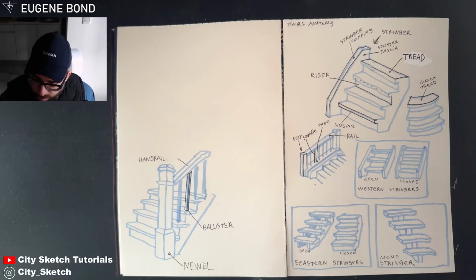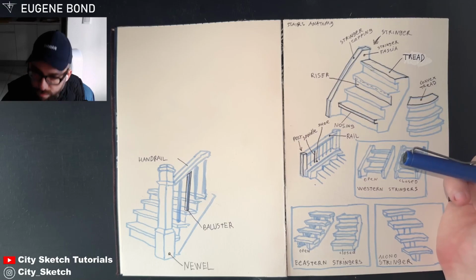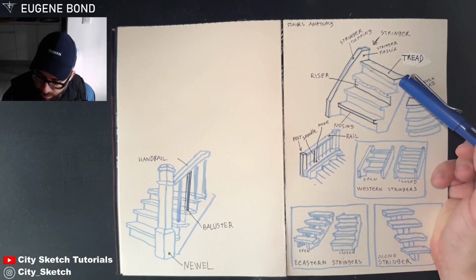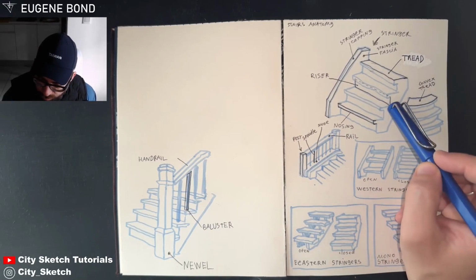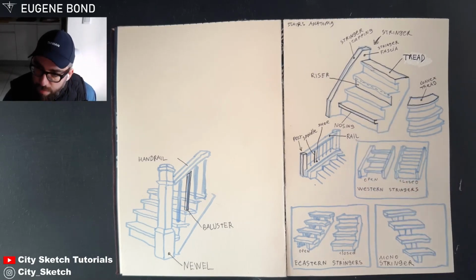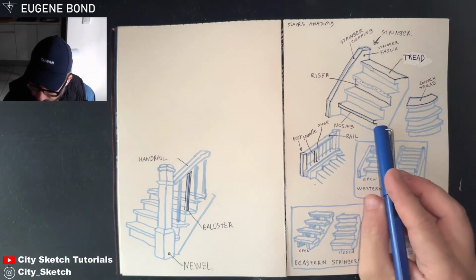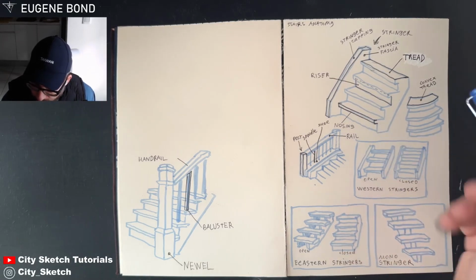And if talking about stair details, here we have these main elements. The top surface of the stairs is called the tread. This front surface is called the riser. This extra tread surface is called the nosing.